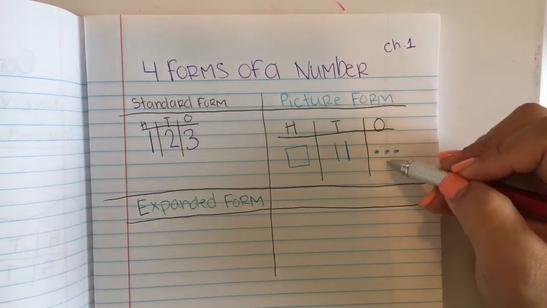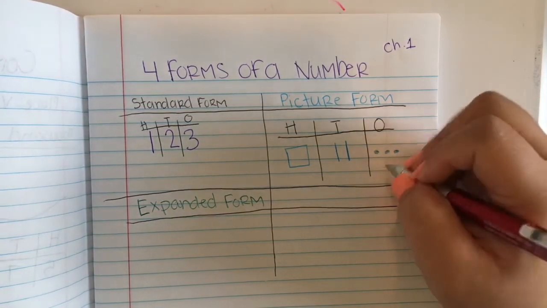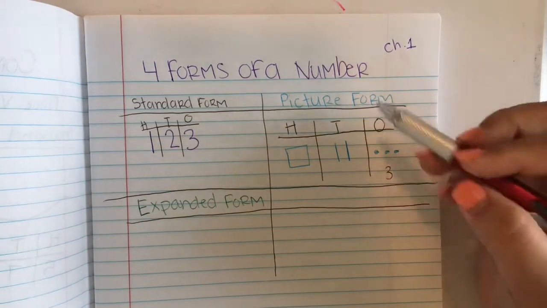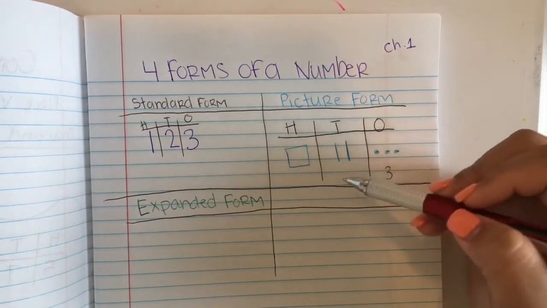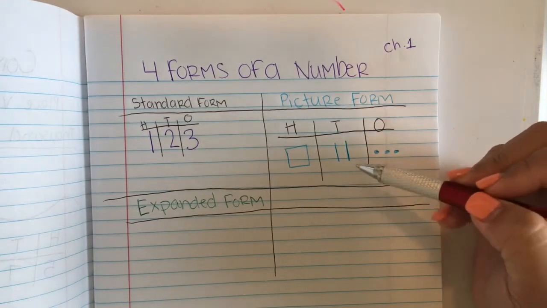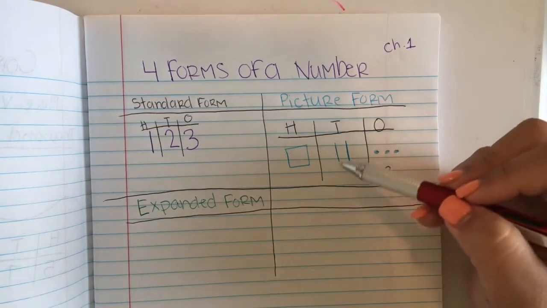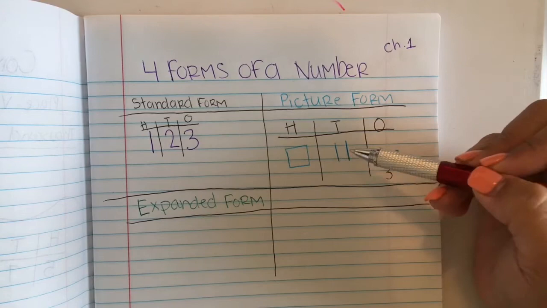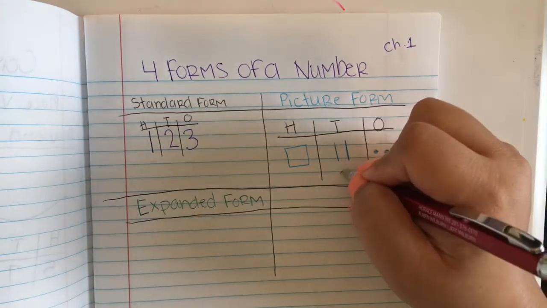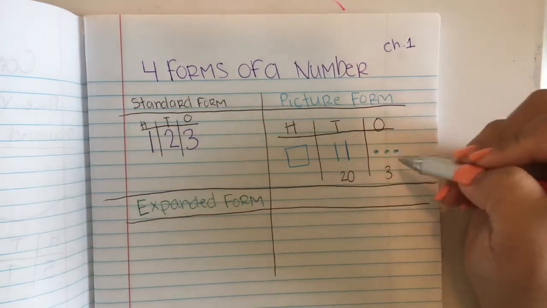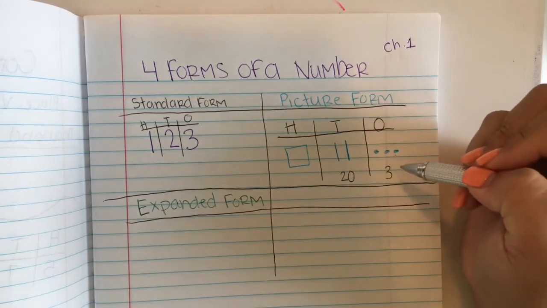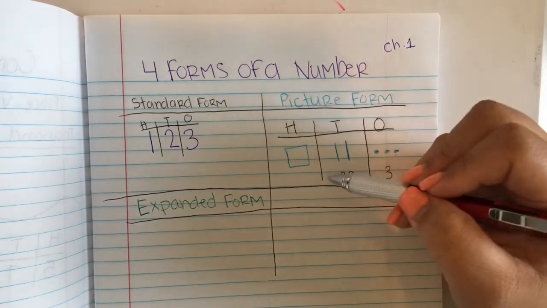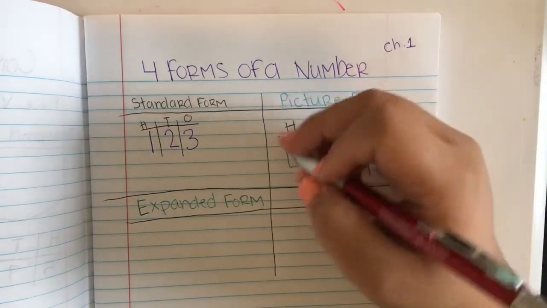So if you look at my ones place, I have 1, 2, 3 ones. Then we're going to go to my tens place. I'm not going to count this as 2 tens, because that is not the value of each block. Each block is worth 10. So I'm going to count it 10, 20. Not 2, because then that means that we would have 2 more ones, and that's going to give us a completely different number. Then right here, I have 100.